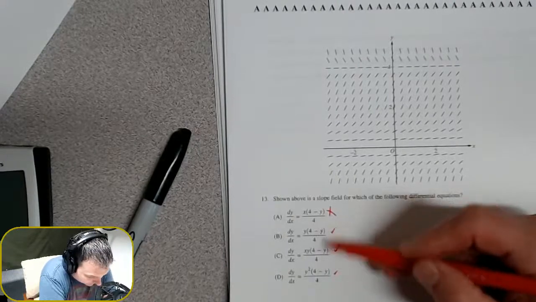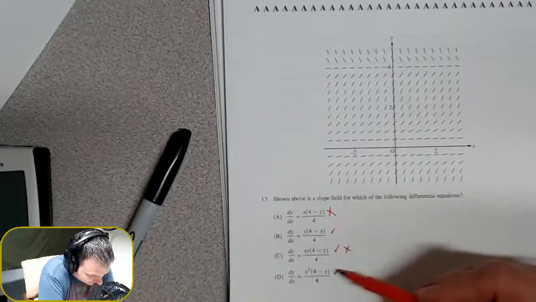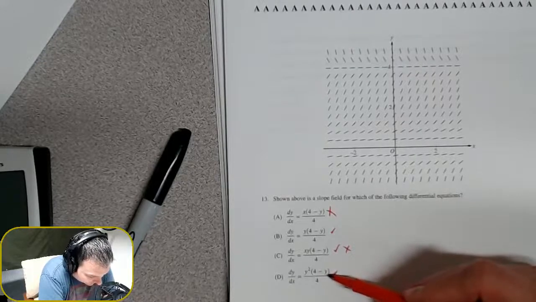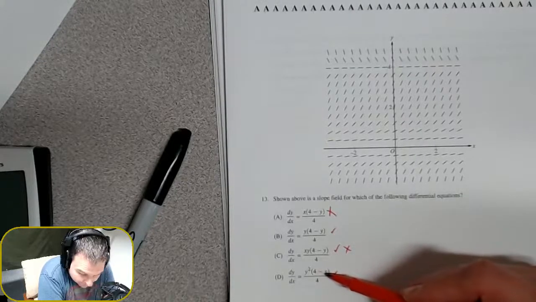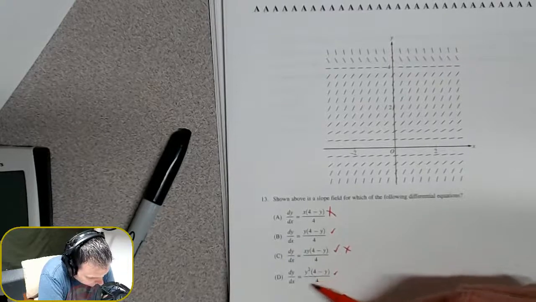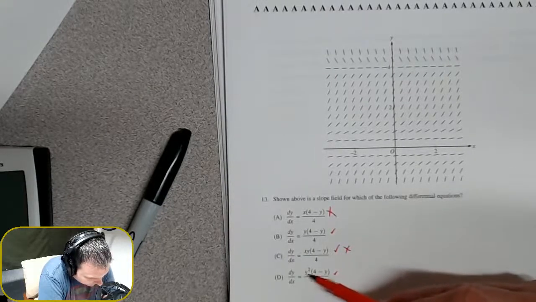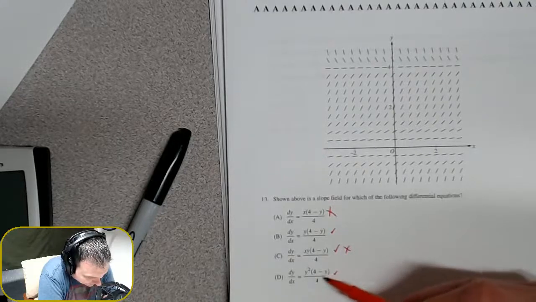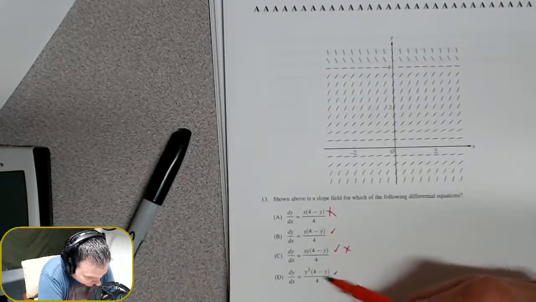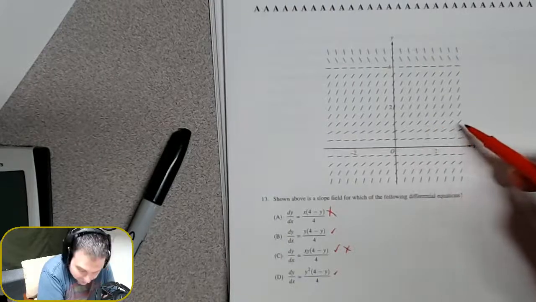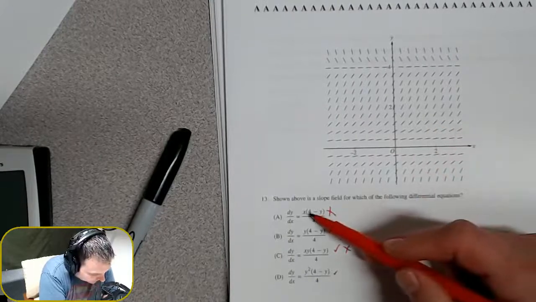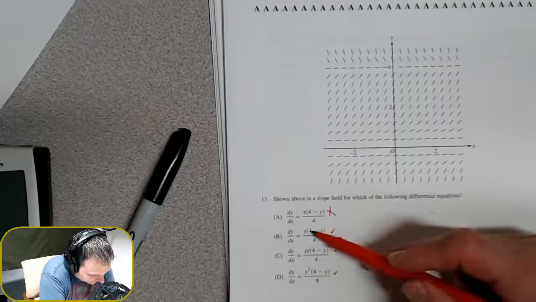So we're going to look at the positives and negatives here. Let's pick a point. Let's say when y is 1, just to show an example. I plug in 1 there, and I plug in 1 there. I should get a positive slope. When y is 1, yep, I get a positive slope. Same thing here. When y is 1, I get a positive slope.